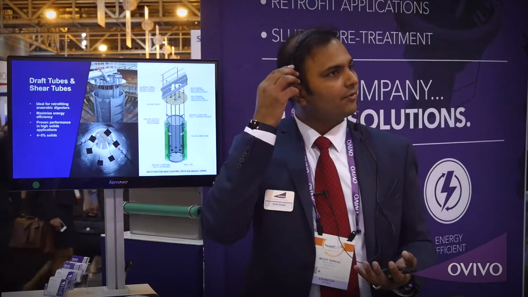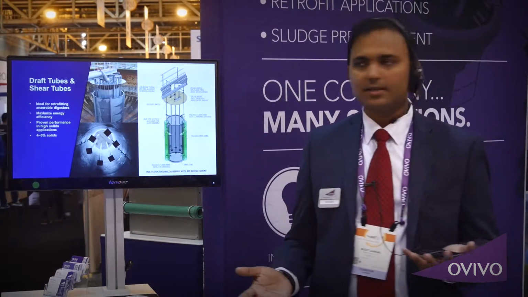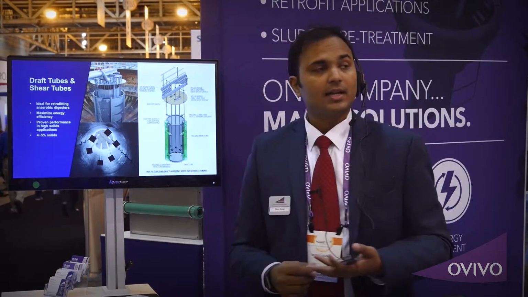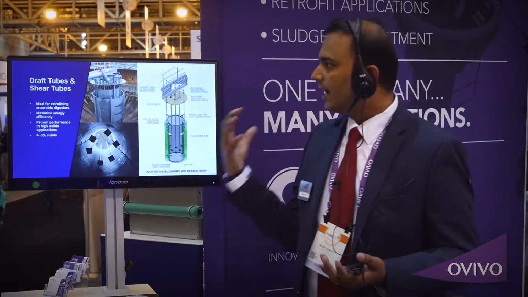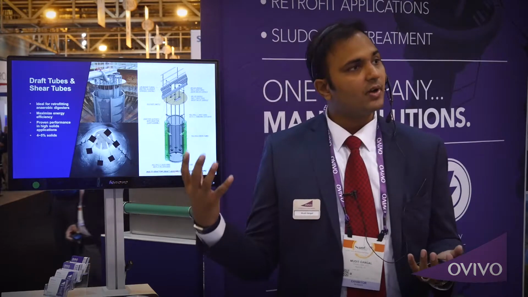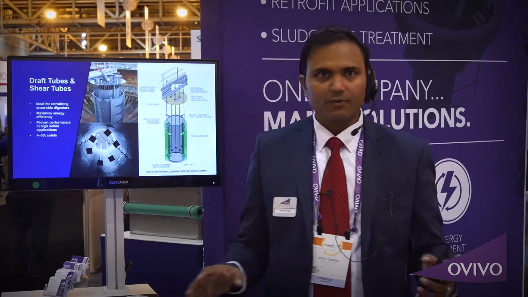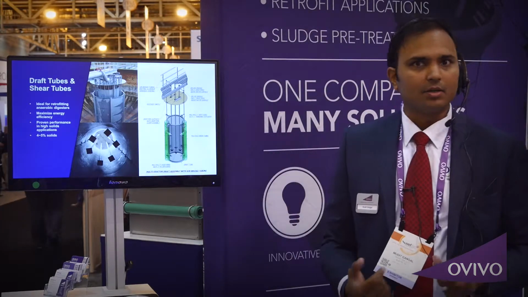You could also use draft or shear tubes for accomplishing the same mixing. You can retrofit, in fact, even anaerobic digesters with the system. And again, it's a very high efficiency system, can be used for high solids applications, and has been proven to really mix the tank very well by creating that flow pattern around in your digester.